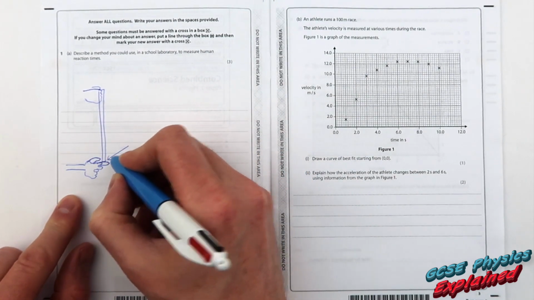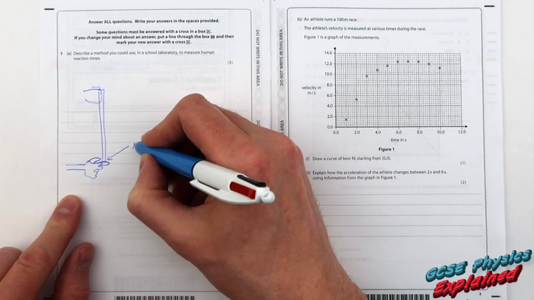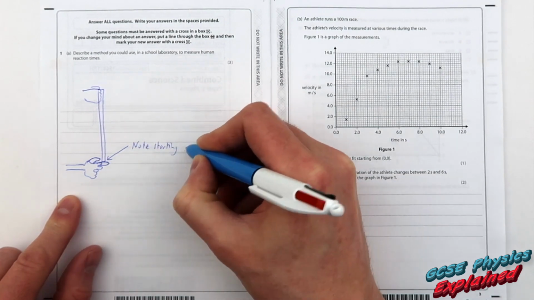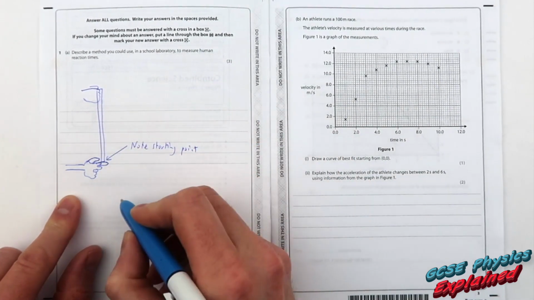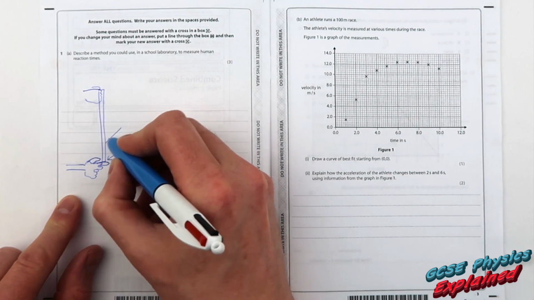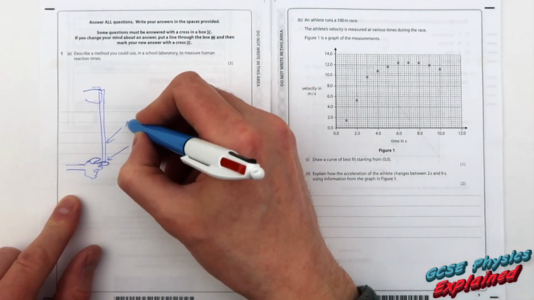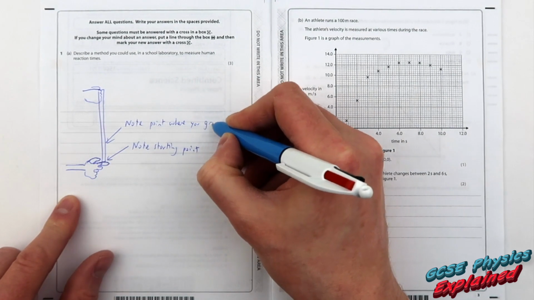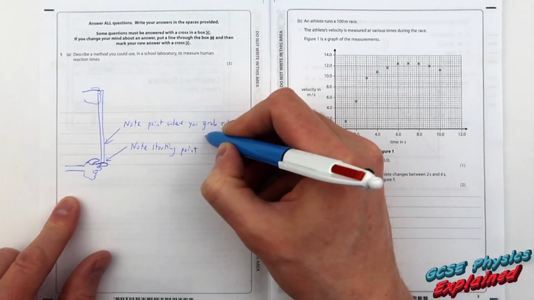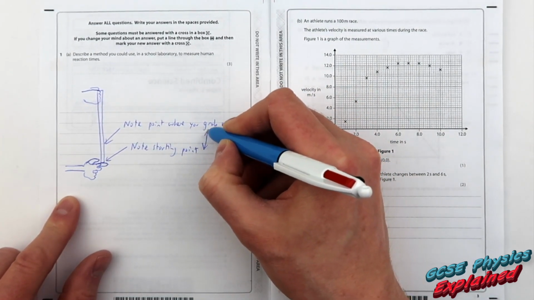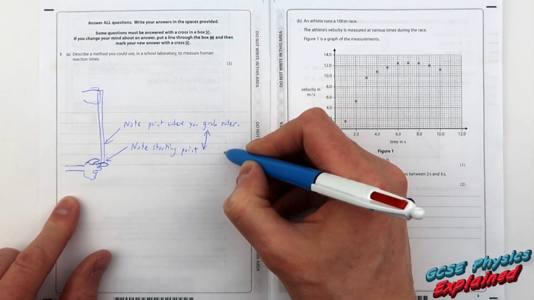So make sure that you note the starting point, and then note the point where you grab the ruler. And the difference between the 2 places relates to your reaction time.